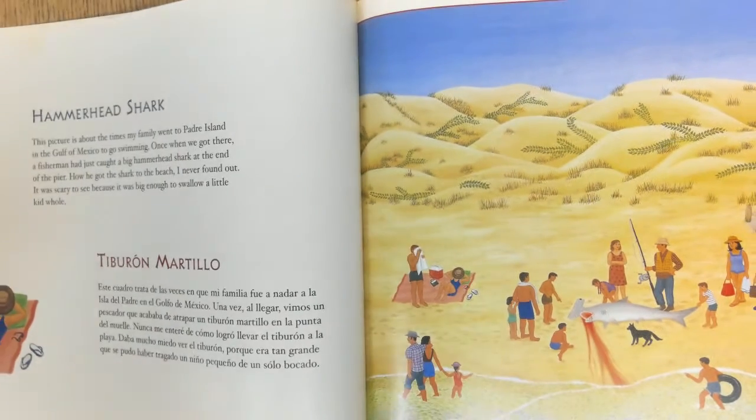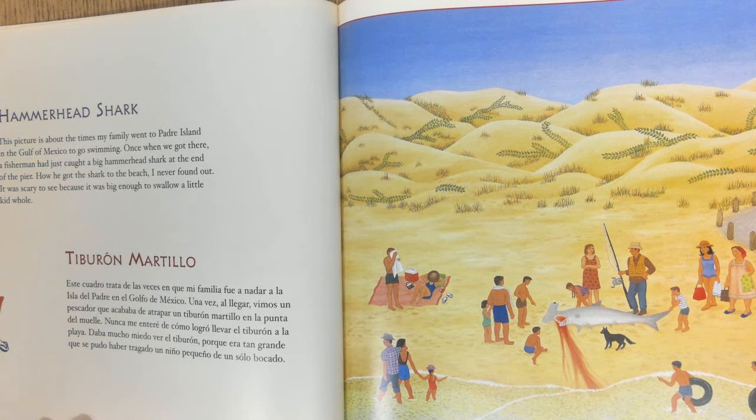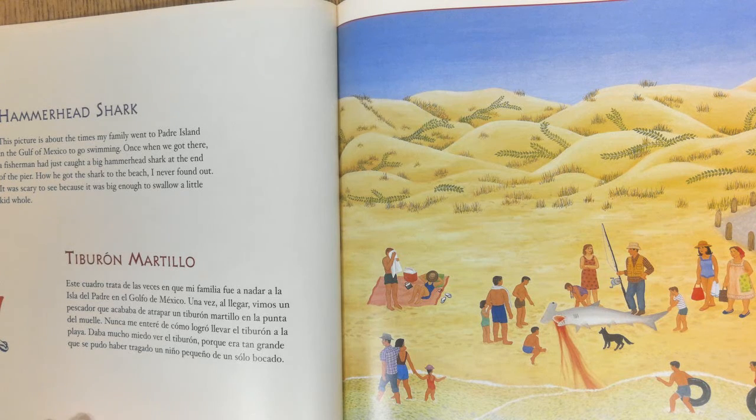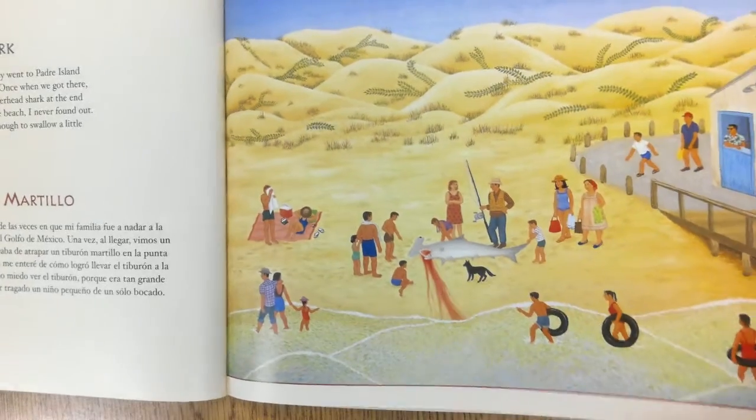Hammerhead shark. This picture is about the times my family went to Padre Island in the Gulf of Mexico to go swimming. Once we got there, a fisherman had just caught a big hammerhead shark at the end of the pier. How we got the shark to the beach, I never found out. It was scary to see because it was big enough to swallow a little kid whole.